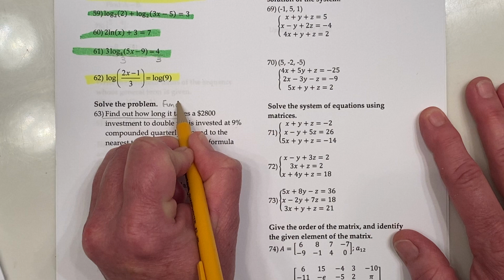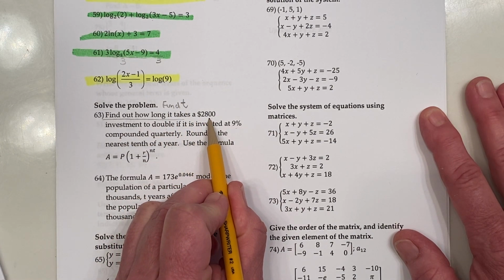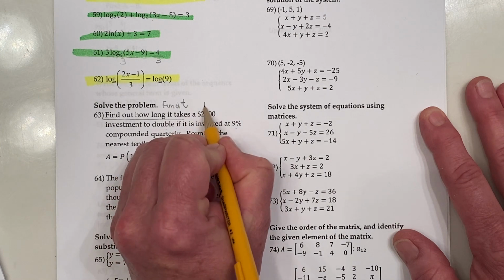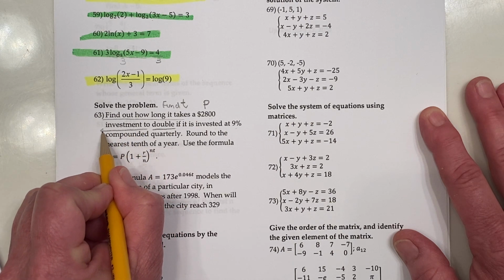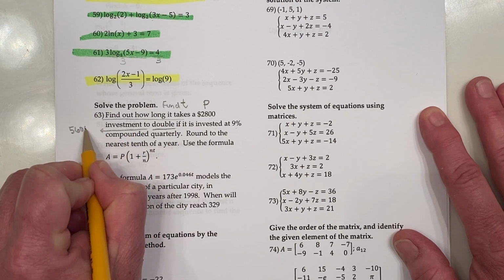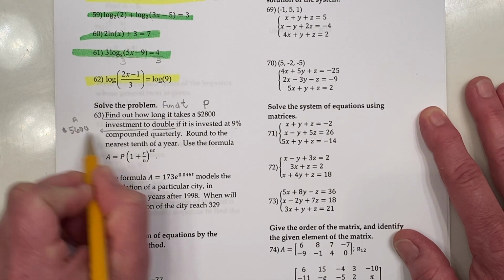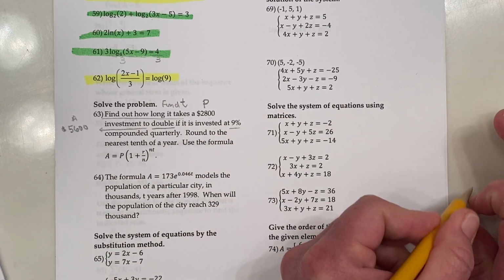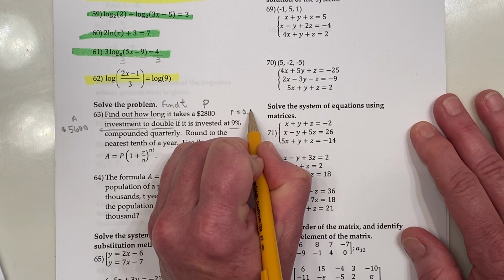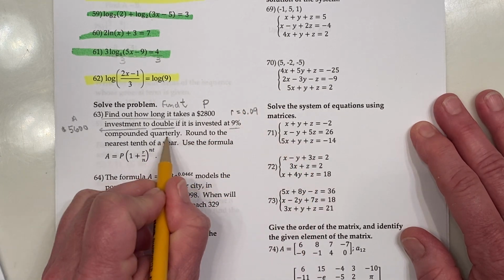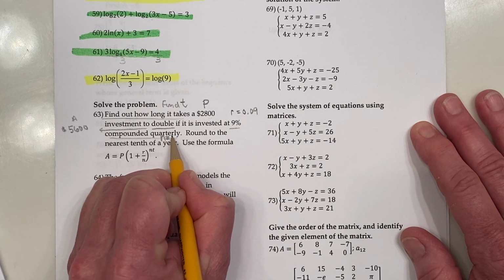So we're going to be finding T if we invest $2,800. So in our formula, that will be P. To double would be 5,600, and that would be our A value. If it is invested at 9%, in our formula, that's going to be our rate. We change it to a decimal, 0.09. Compounded quarterly means 4 times a year, so that's our N value, so N is 4.